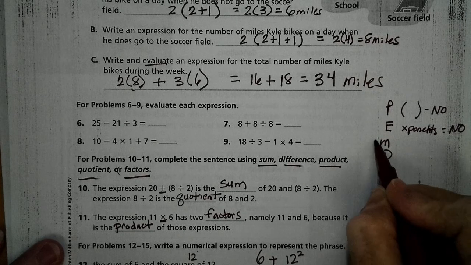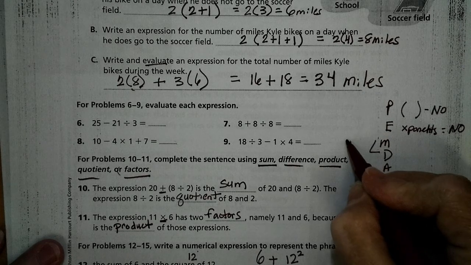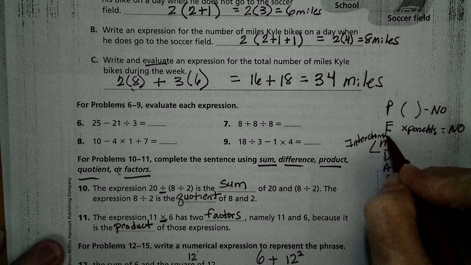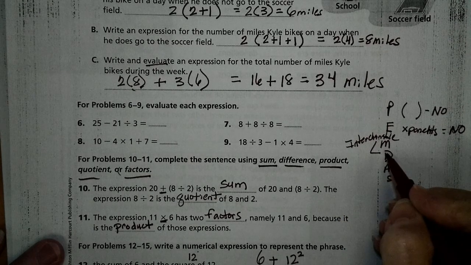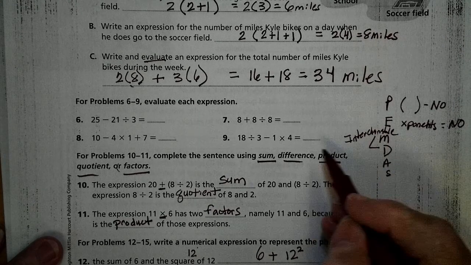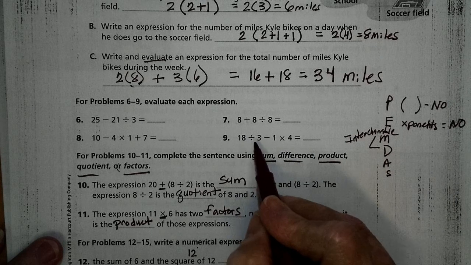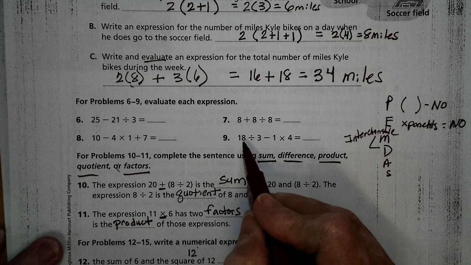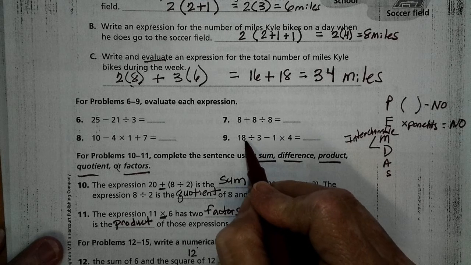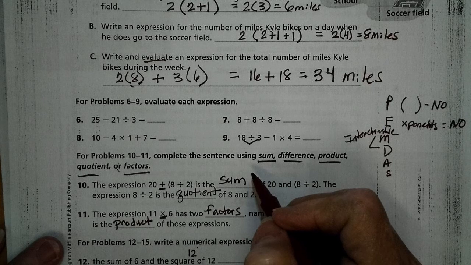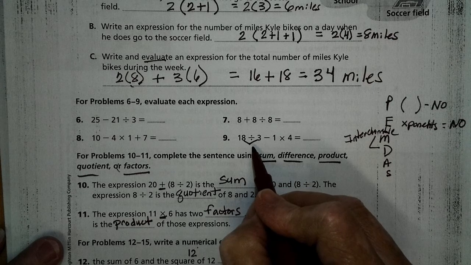So remember, multiplication and division are interchangeable, so we can flip them around. I either need to do multiplication or division from left to right. Which comes first? Division. So I'm going to divide 18 by 3. What is 18 divided by 3? 6.